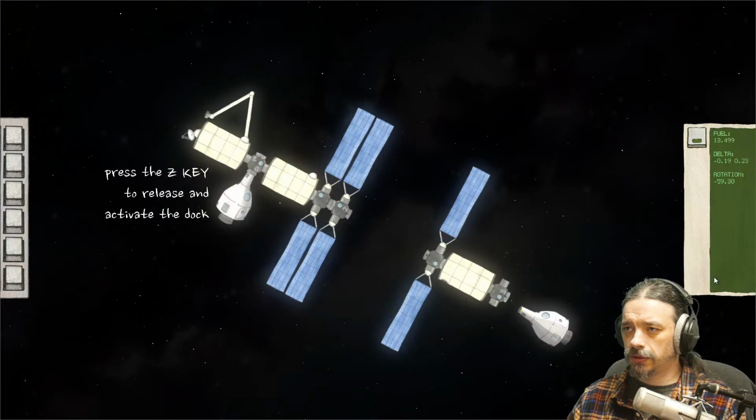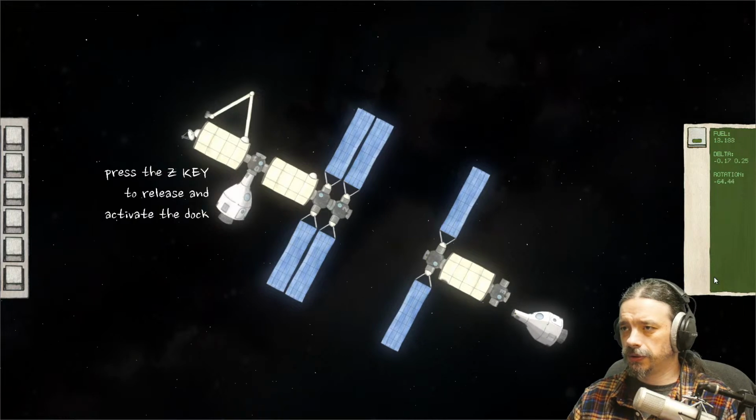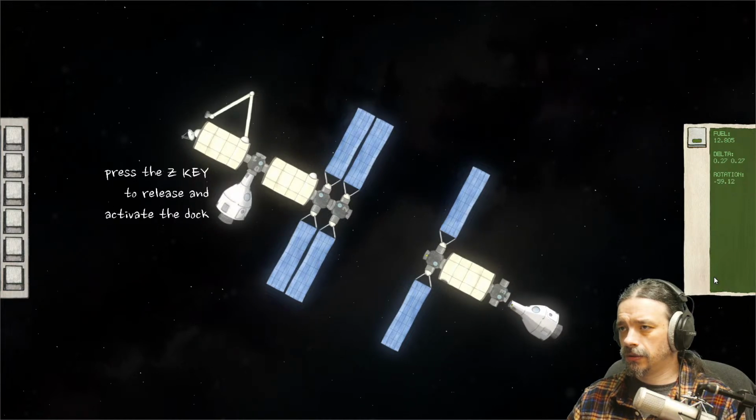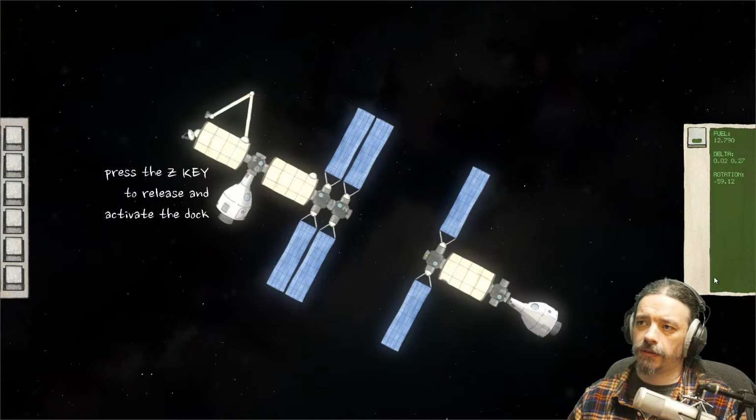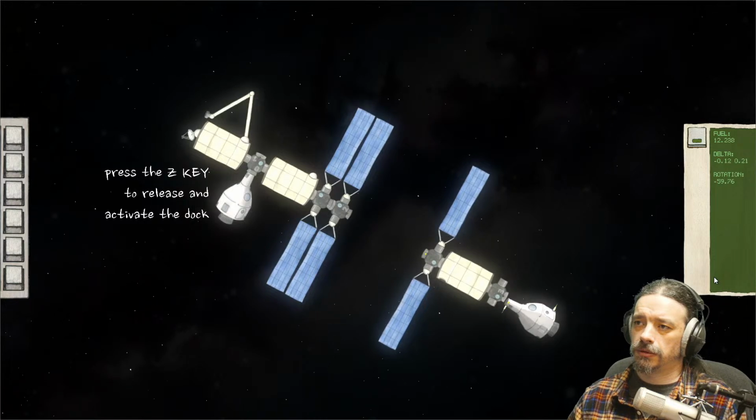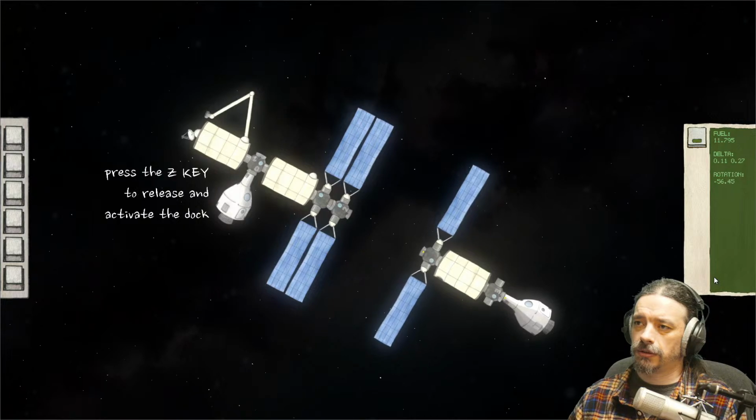I will disalign the ships, so let's get a better position. Let's go to the right, let's go to the left, and let's dock. I touch it. Oh, no, this will be very difficult to finish.